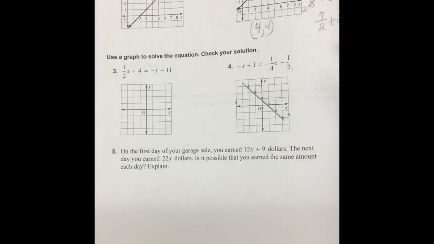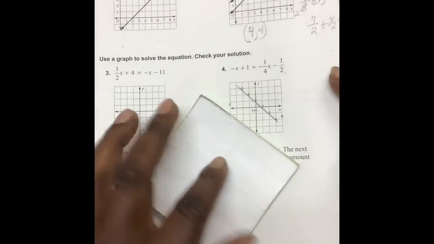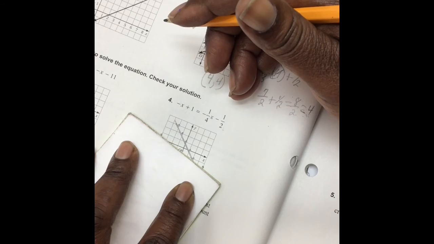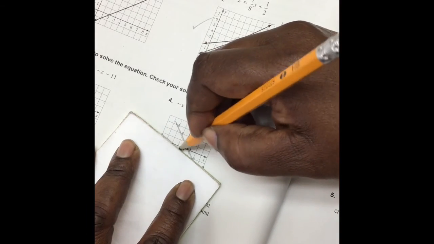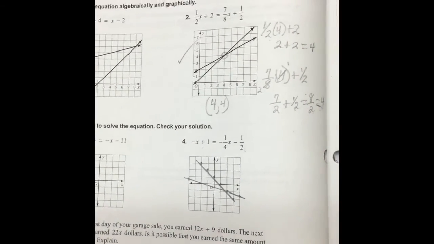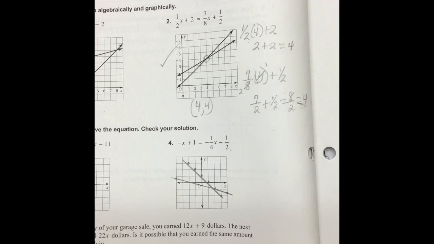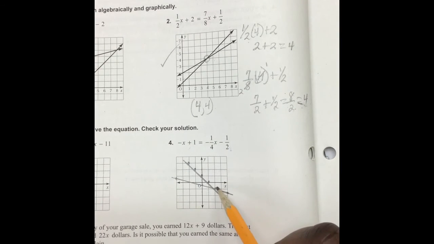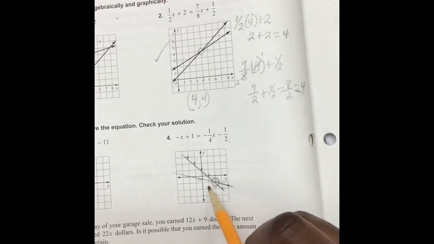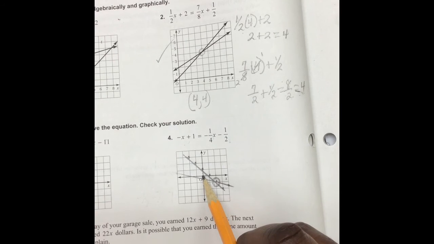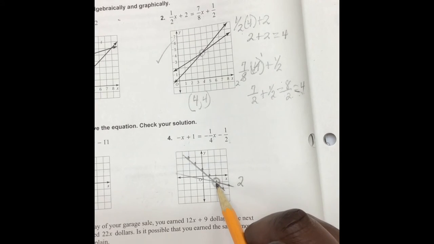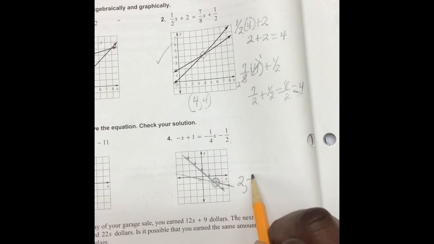Okay, let's connect our dots. All right, and so therefore we see that they connect where they met, okay? So let's see, where is this location? If we start here, it's 1, 2, so -2 for x, and we drop 1, it's -1 for y.